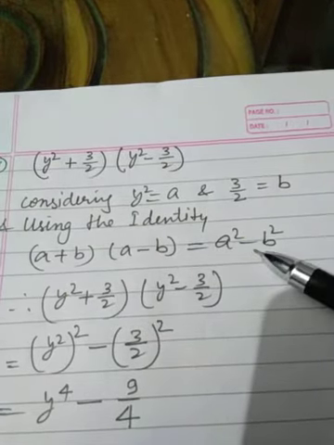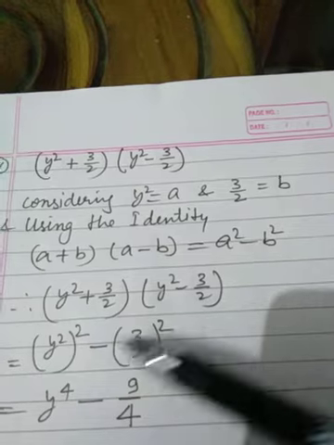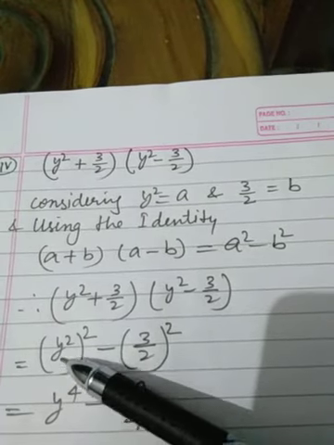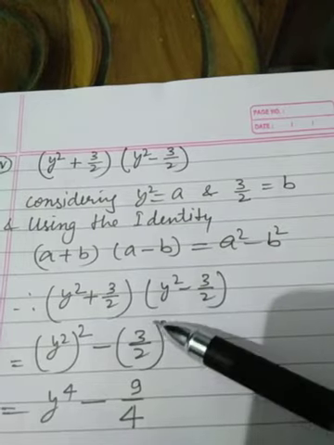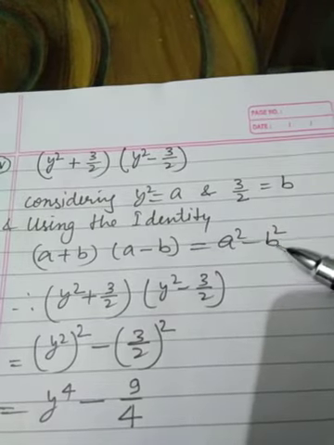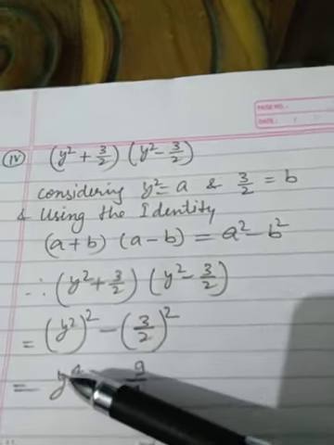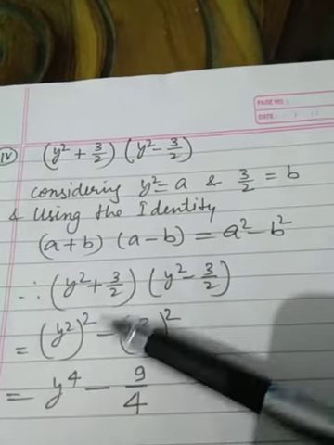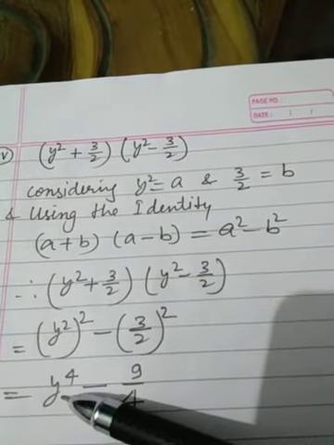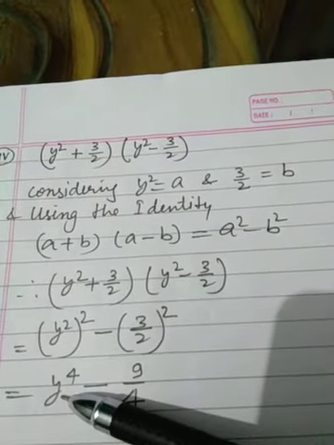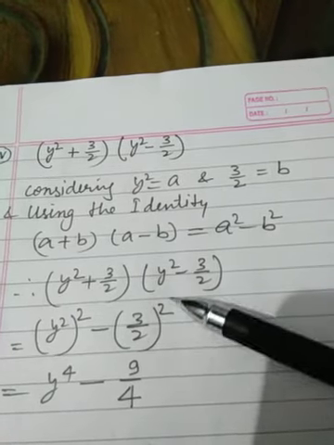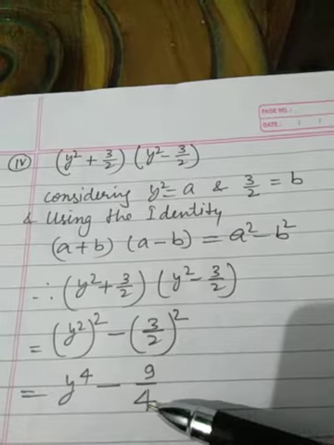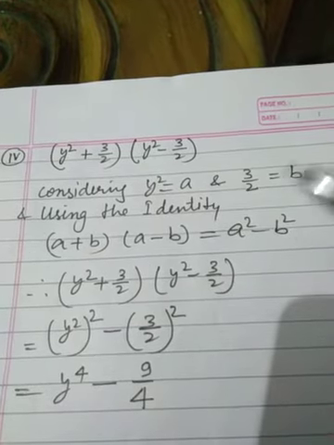Therefore the right side should be a square minus b square, so we can write it as y square whole square as it is a square, and minus 3 upon 2 whole square as it is b square. After squaring y square, this will be y power 4, as we know the indices rule, and the square of 3 is 9 and the square of 2 is 4. These are the two parts.